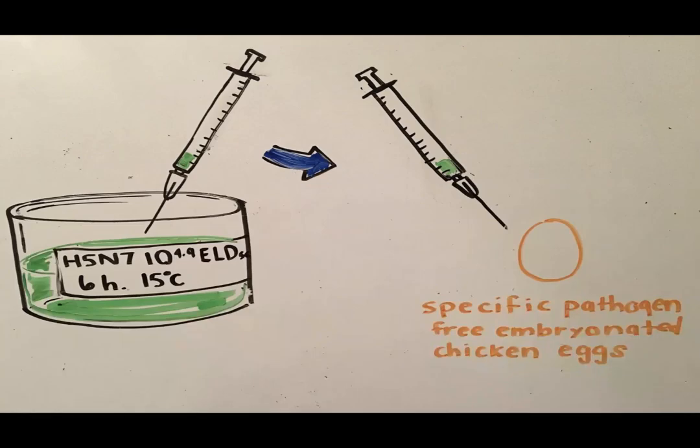These samples were then used to inoculate specific pathogen-free embryonated chicken eggs in order to determine whether they would obtain a positive or negative result, with a positive result signifying that the virus killed the egg, which is a dead embryo.